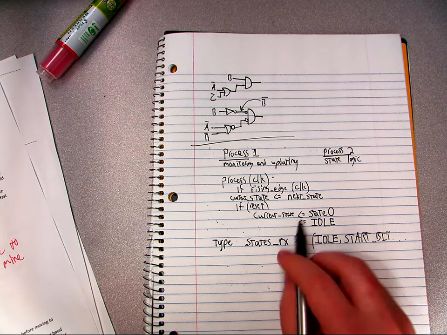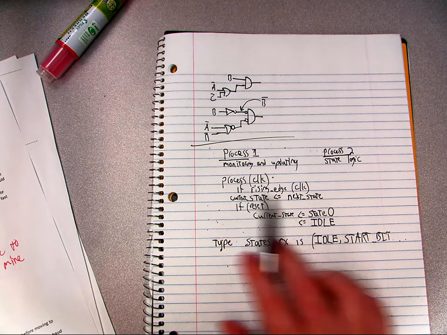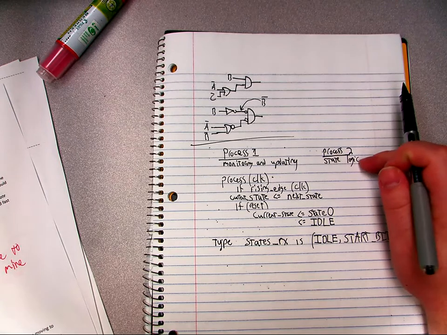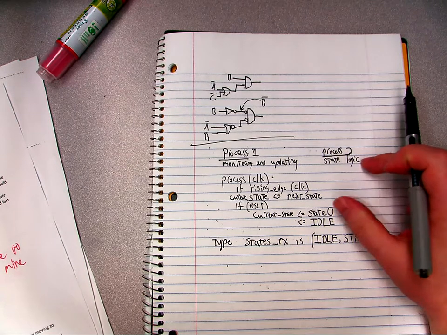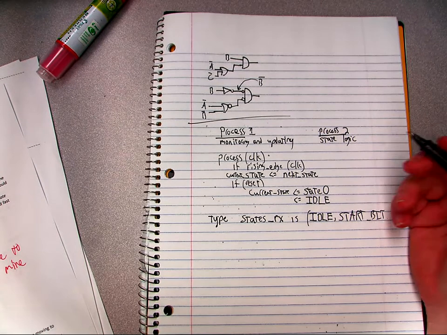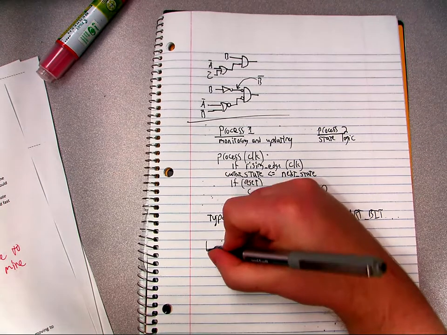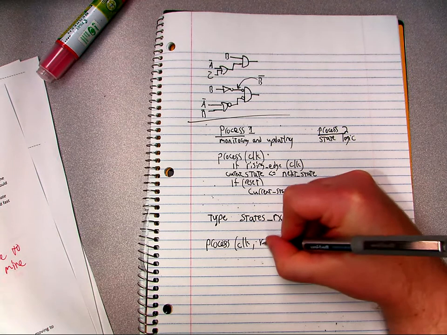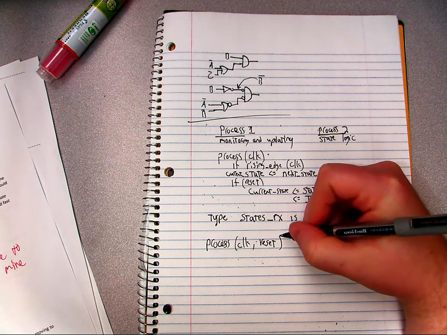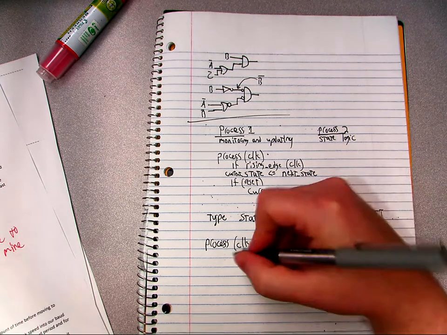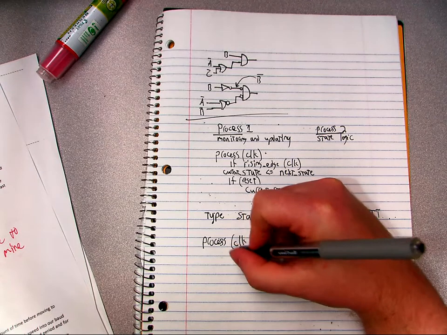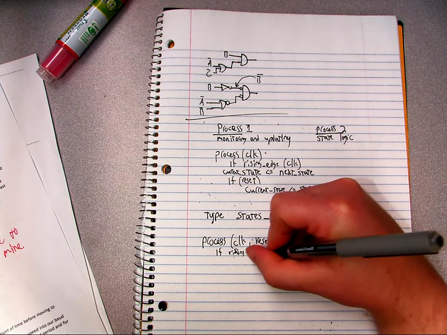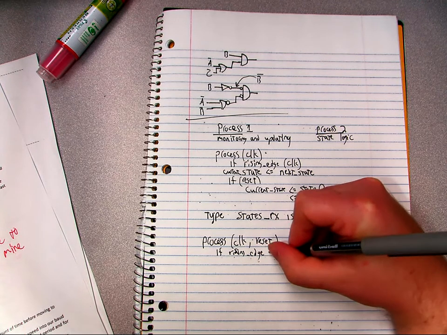If we aren't doing the two-process approach, where one of them is just updating, and we're doing a single process handling both, then you do the same kind of thing where we're going to do a process on clock and reset, and then you're going to say something like: if rising edge of clock.